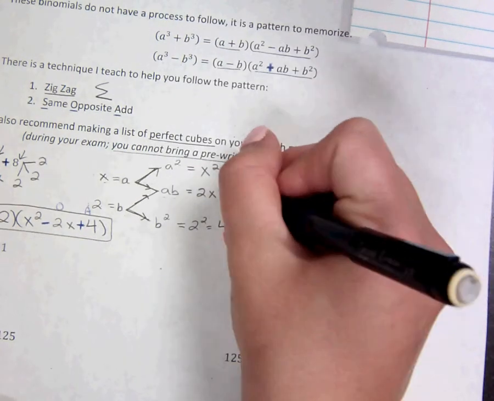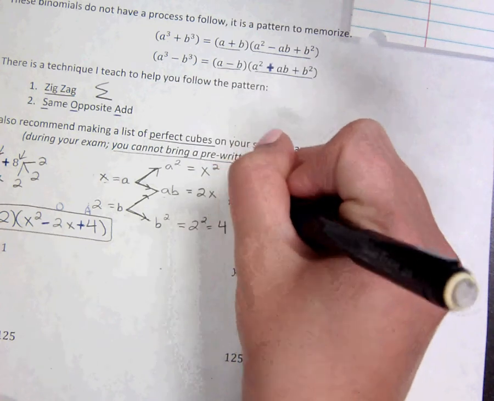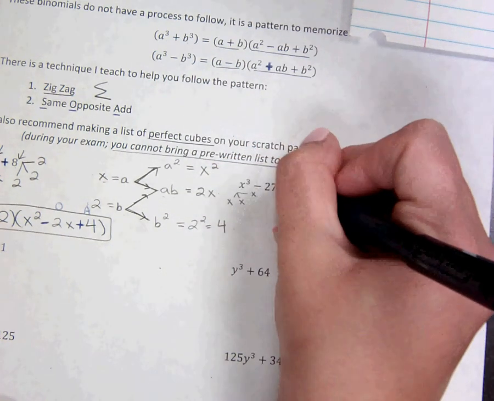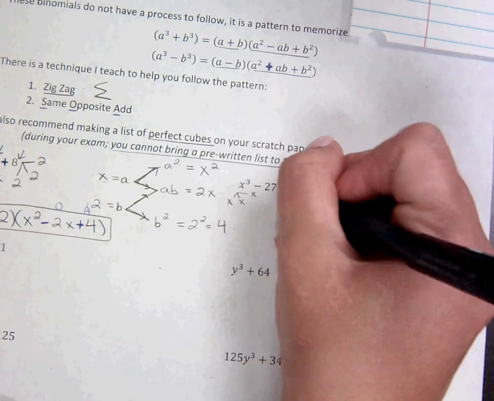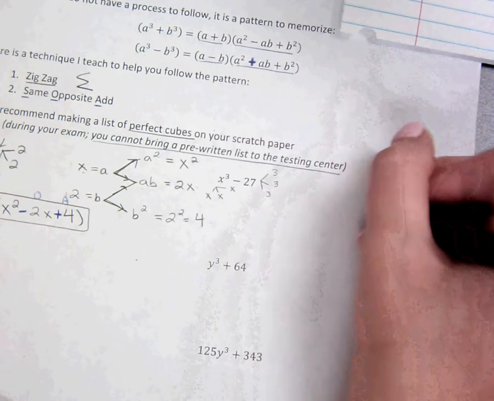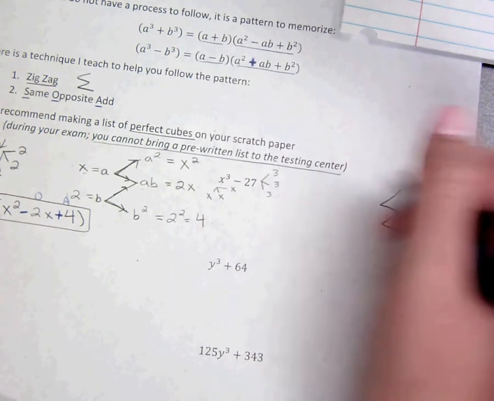So x to the third breaks down into x, x, and x. 27 breaks into 3, 3, and 3. We'll set up our zigzag.